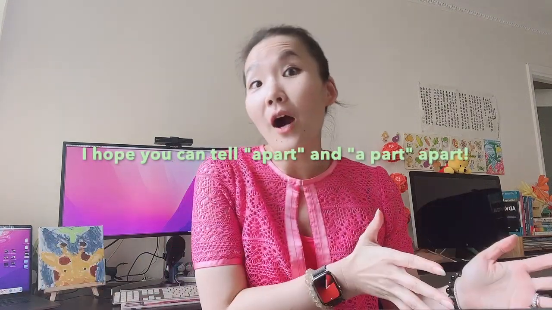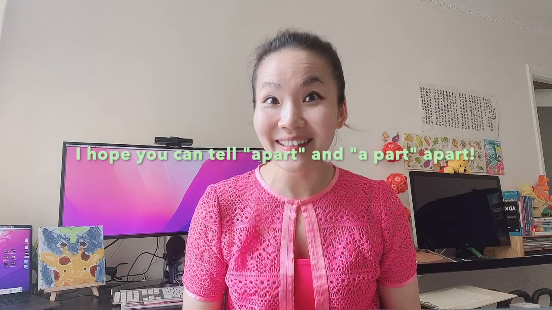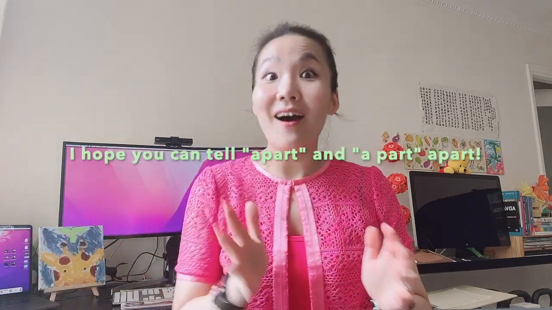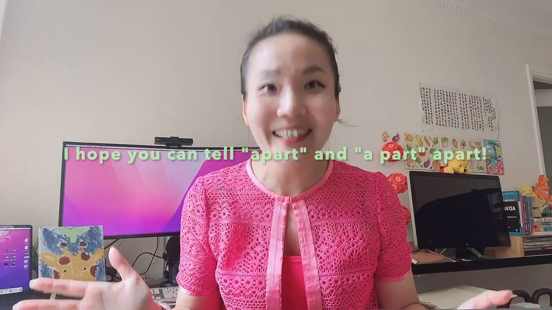There you go. This is your versus grammar lesson. I hope you can tell "apart" and "a part" apart. Did you get it? Telling "apart" and "a part" apart can be funny. Okay, I'll stop confusing you now.